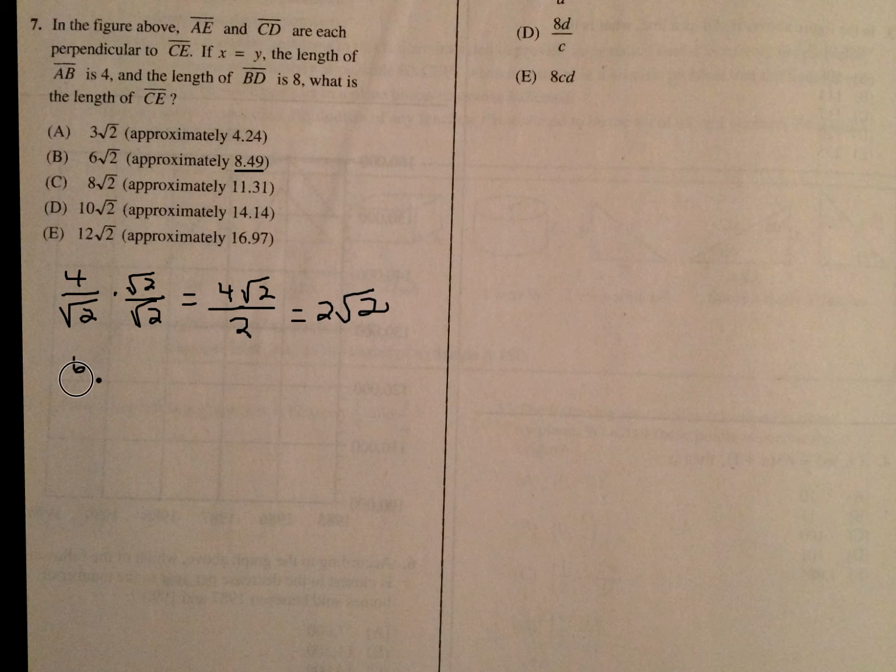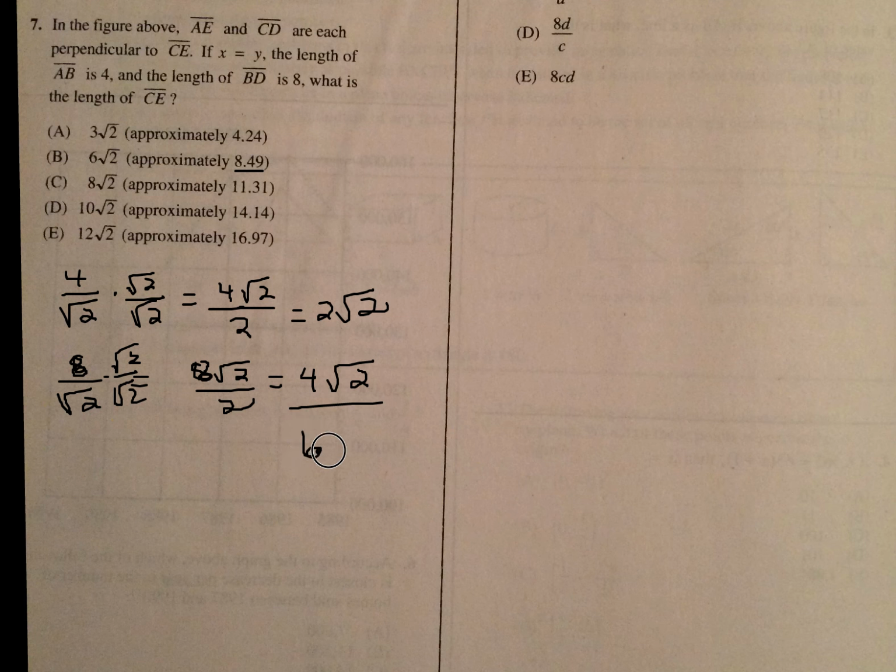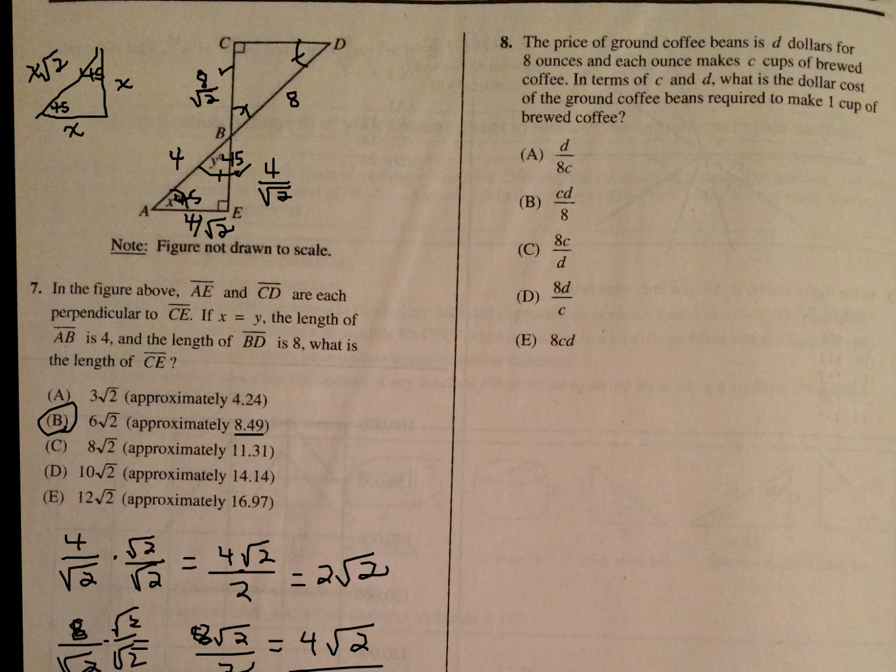And then we do the same thing with 8 over the square root of 2. Square root of 2, square root of 2. So we're going to get 8 square root of 2 over 2. Oops, it was 8. It was actually 8. And we get 4 square root of 2. Add those together, and we get 6 square root of 2. And that, again, would be here. Let's look at the picture real quick. See, we're adding this one, and that's how we get 6 square root of 2.